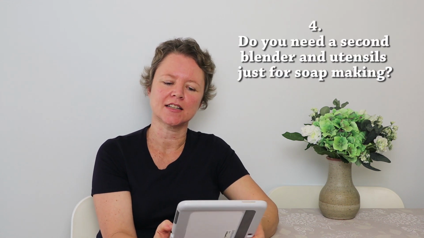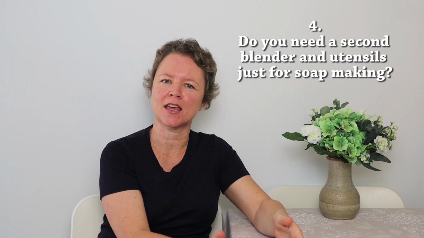Okay, number 4. Do you have to have a second set of utensils just for soap making? No, you don't. You can use just your regular utensils and spoons in your kitchen for soap making, as long as you clean them properly after you use them. They should be fine. So stainless steel is fine. Number 5, polypropylene plastic is fine. Those two are quite stable with soap batter.